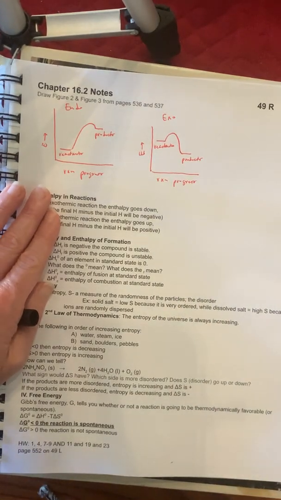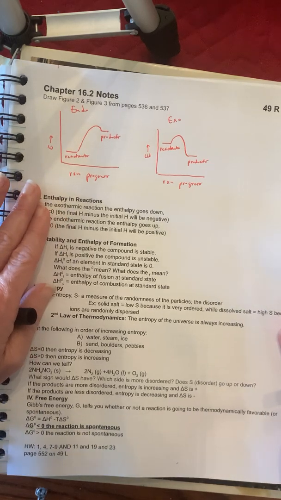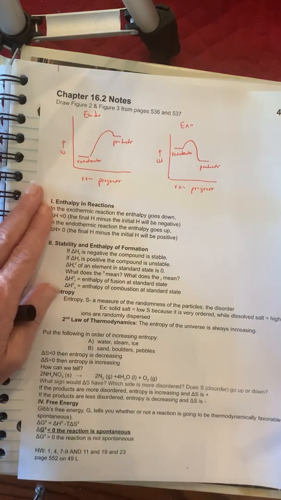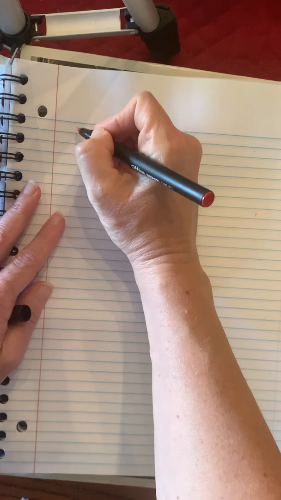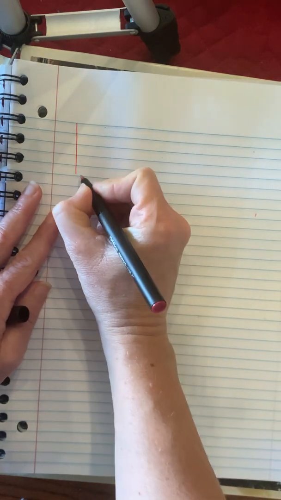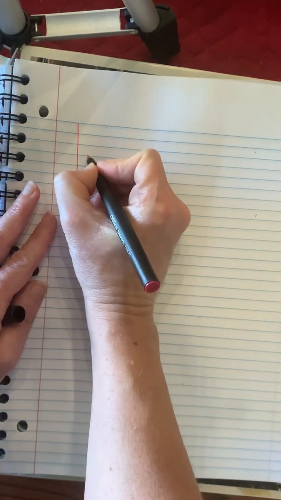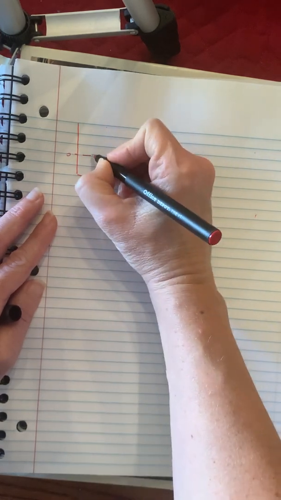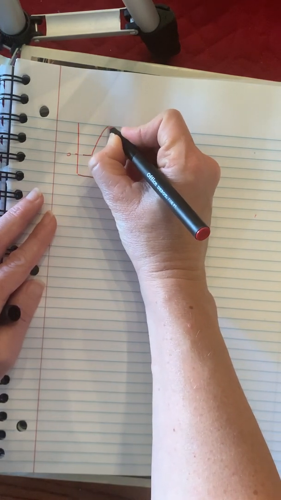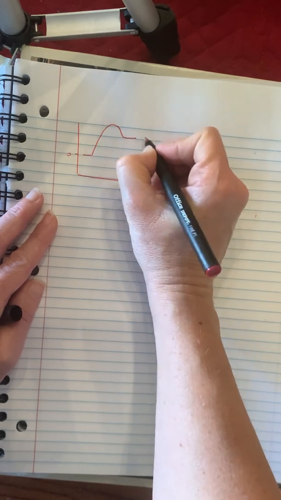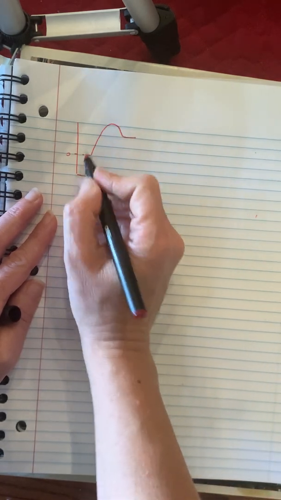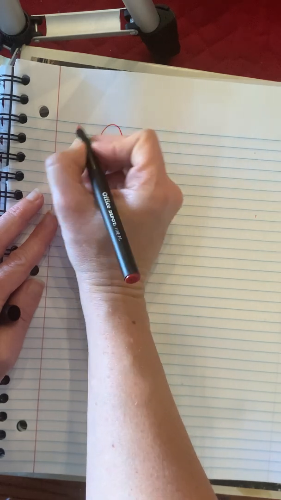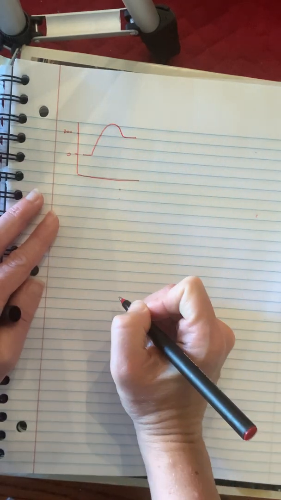Okay, doing one just to give you guys an idea with some numbers and labels. If we start at 0 with our reactants and end up here at our products, let's say each line is 100, so we are ending at 200.